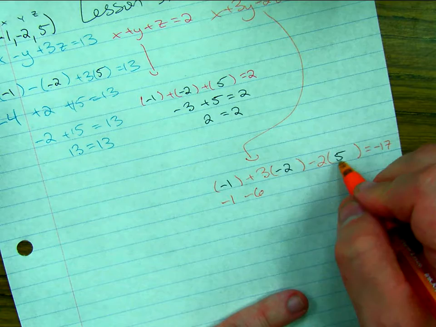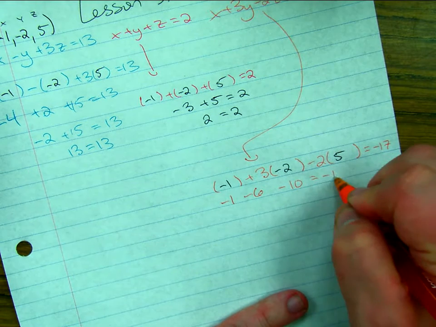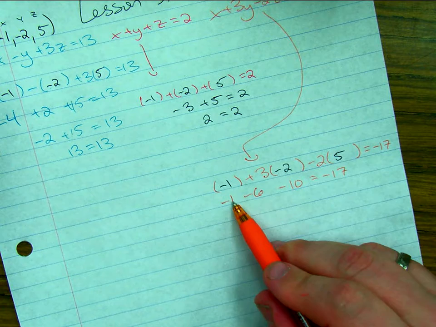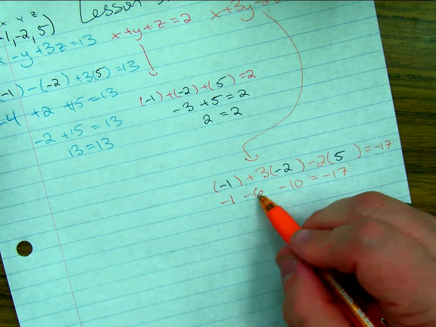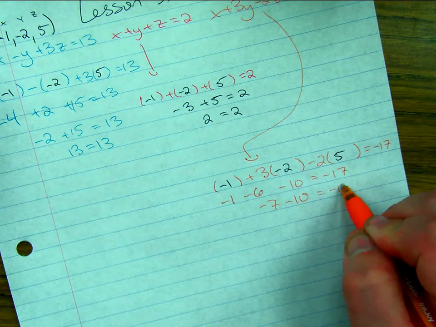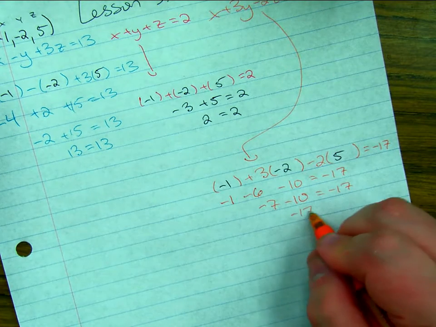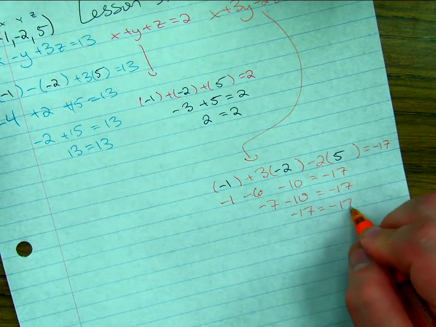And -2 times 5 is -10 equals -17. I'm going to combine the -1 and the -6. -1 and -6 make -7. Minus 10 is -17. -7 minus 10 more is -17 equals -17.